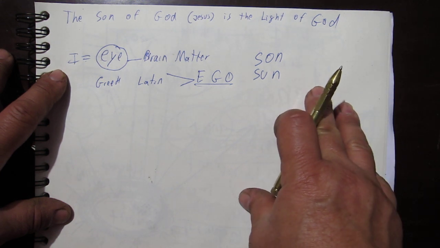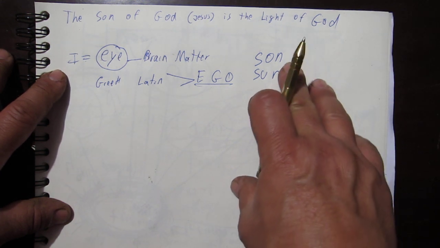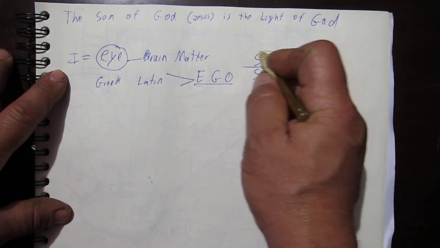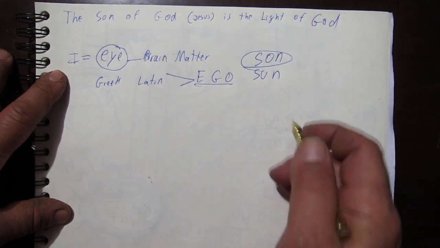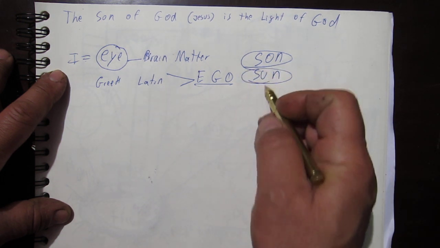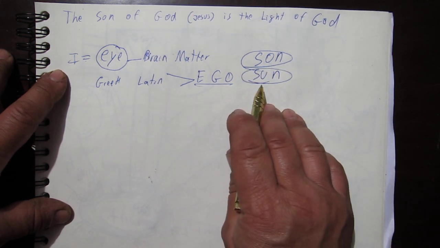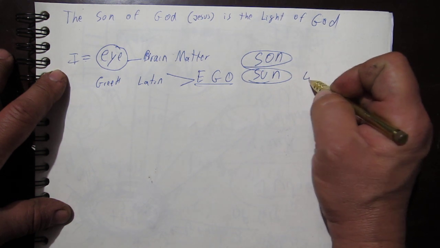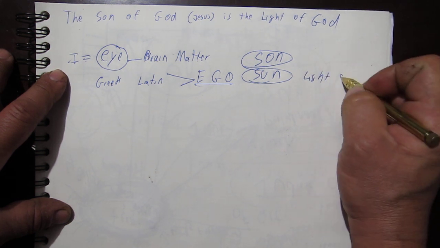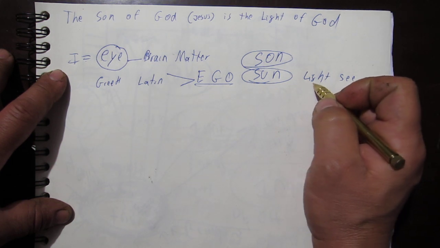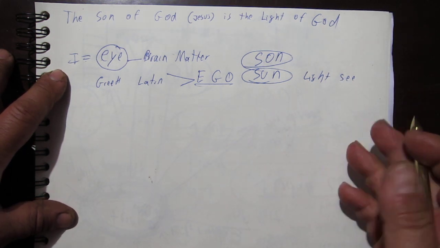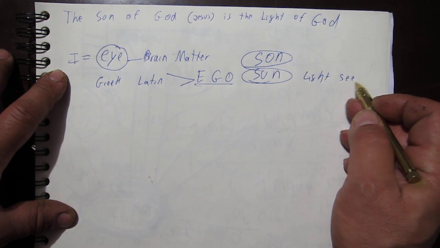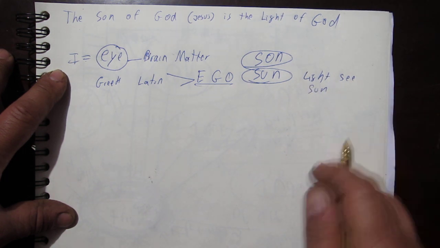But in the Bible, wherever you see Son of God, you can consider this as also light from the sun, the light that we see on a daily basis, except for man-made light, comes from the sun.